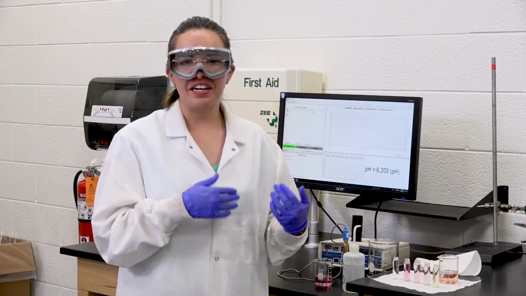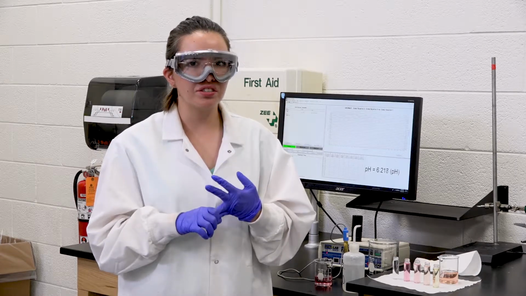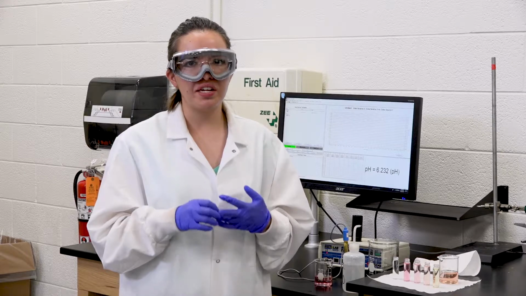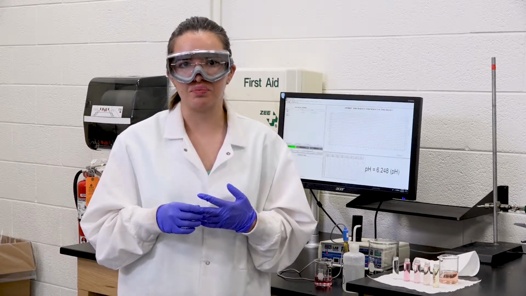So the important thing here for the spectrophotometer is to get the absorbance and transmittance of all our solutions and the pH of just our solutions 1 and 2. And that will be used to be able to do the calculation portion.